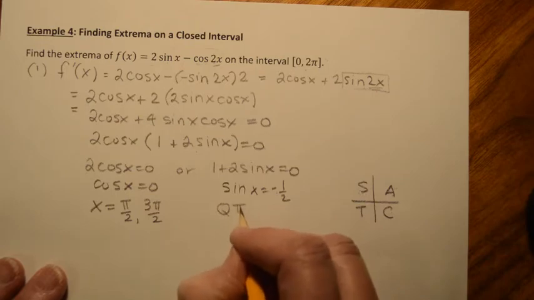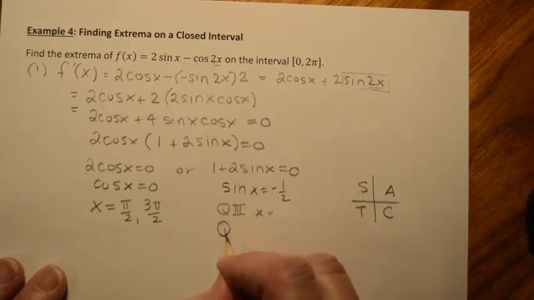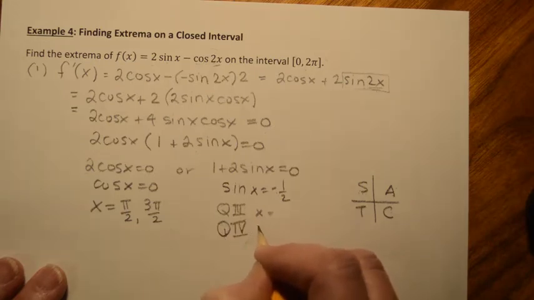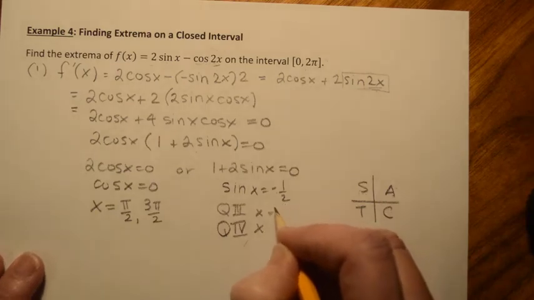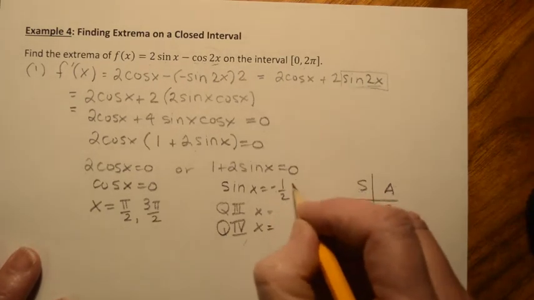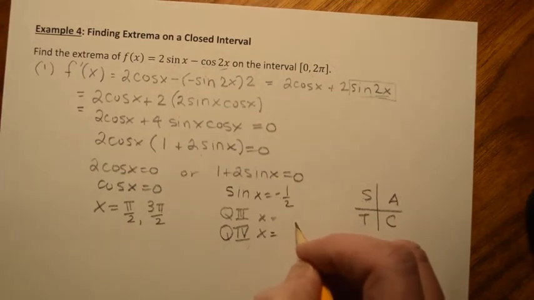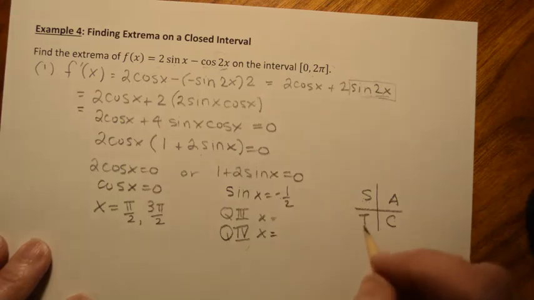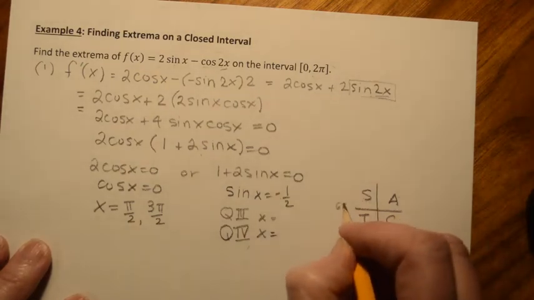So in quadrant 3, we're going to get a value for x. And then in quadrant 4, we're going to get a value for x. All right, so then we have to think, well, when is sine equal to 1/2, either positive or negative? What angle? And you should remember that is a 30-degree angle or a pi over 6. So we're looking for the pi over 6 angle that's in quadrant 3 and the pi over 6 angle that's in quadrant 4. Again, this is 6 pi over 6.